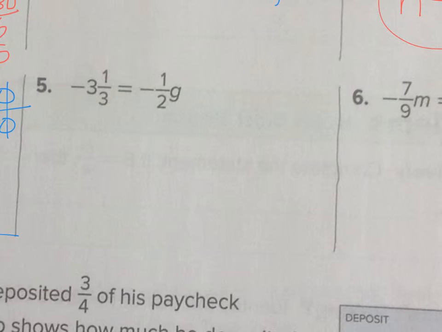When we are working with a fraction in front of our coefficient, we do the same thing, but you can see that what's on the other side of the equation, negative 3 1/3, is a mixed number. So when we divide, we have to make that an improper fraction. So let's do that first. When we take negative 3 1/3, that's the same as saying negative 10 over 3. So I'm just going to rewrite our equation with that in it.